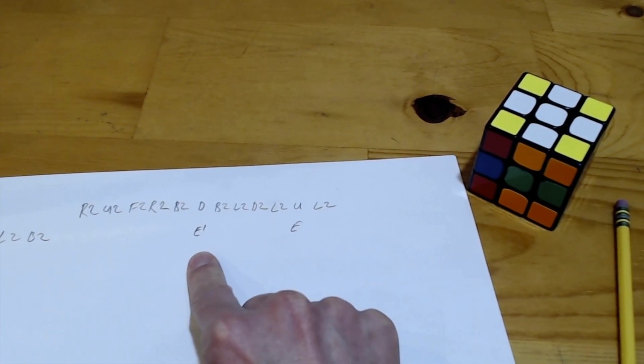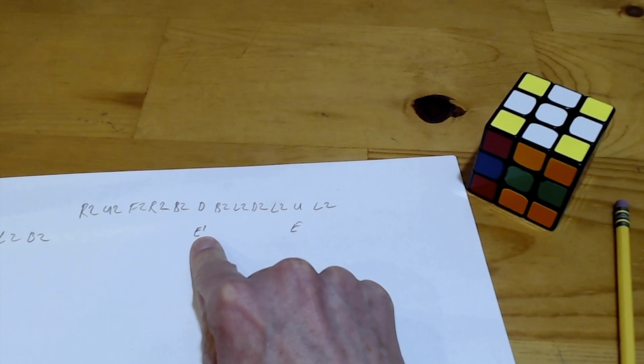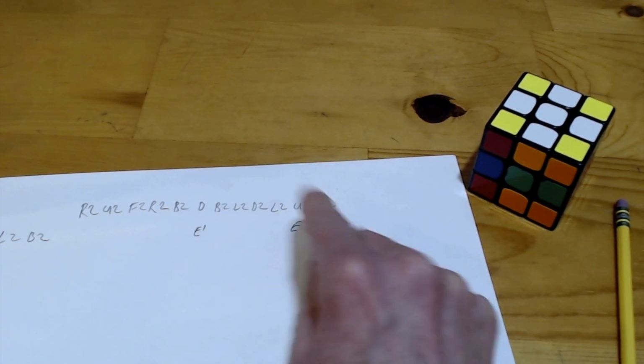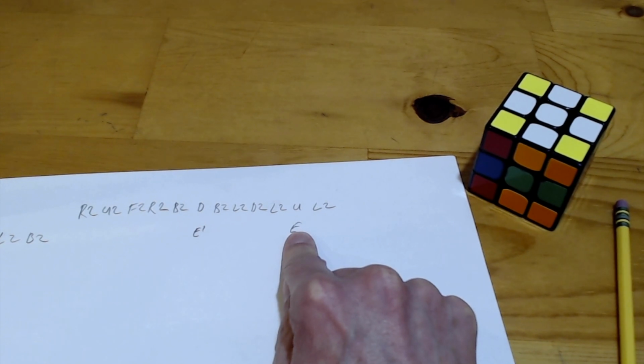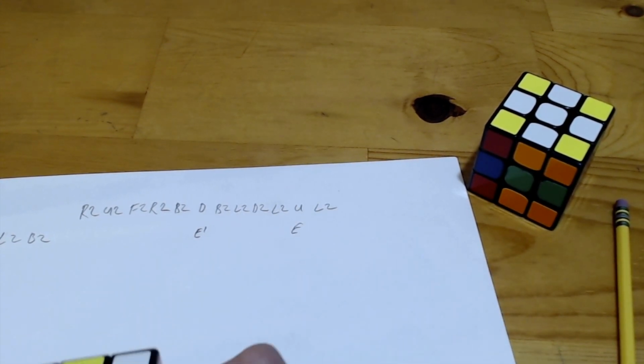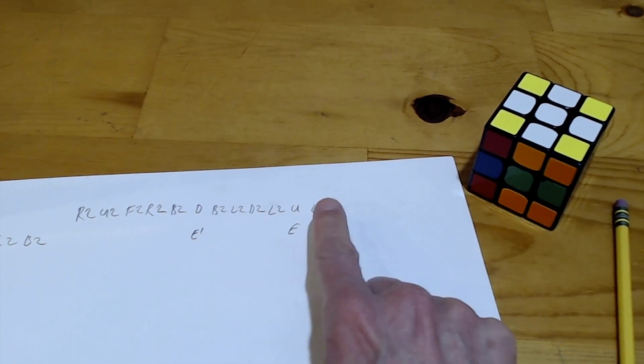So that will solve the E layer if I just make those insertions. And so E prime doesn't cancel with D, so it's going to be +1, and E doesn't cancel with U, so it's going to be a +2. So let me keep looking.